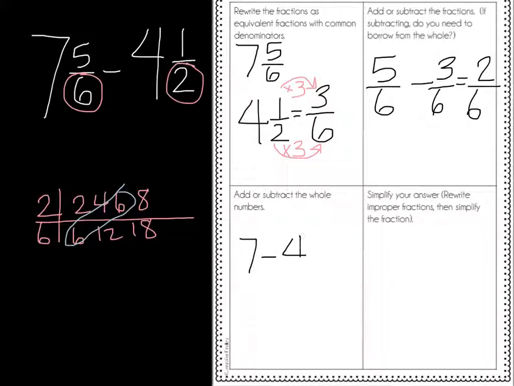Now I need to subtract the whole numbers. 7 minus 4 equals 3. So I have 3 and 2/6. Now 3 and 2/6. We need to simplify our answer. Rewrite improper fractions, then simplify. Do I have an improper fraction? I do not, so I do not need to do that step.